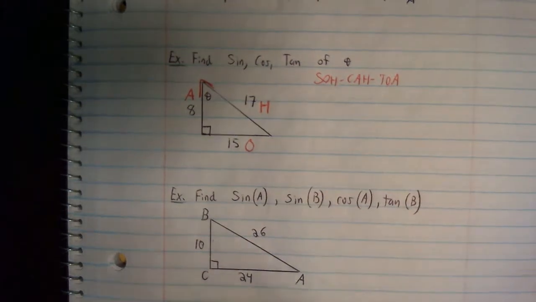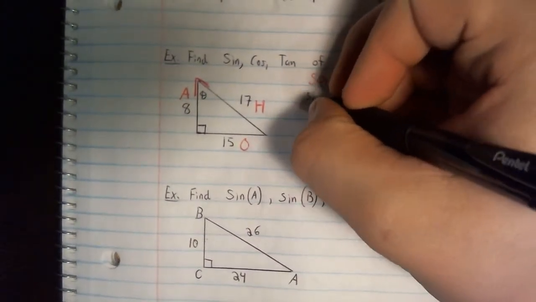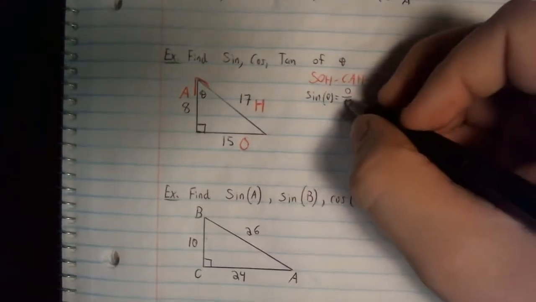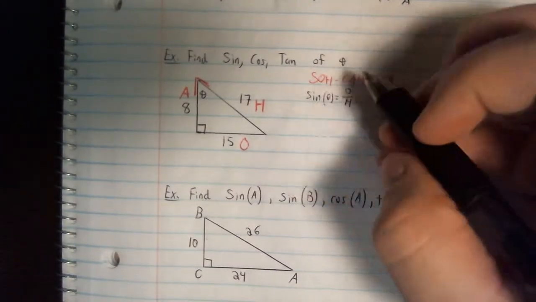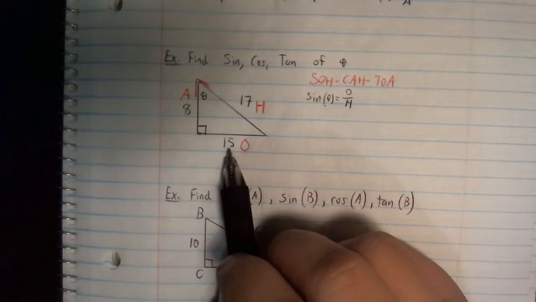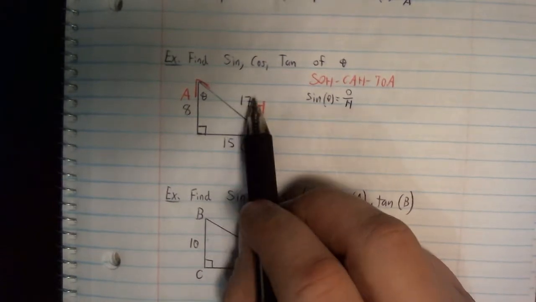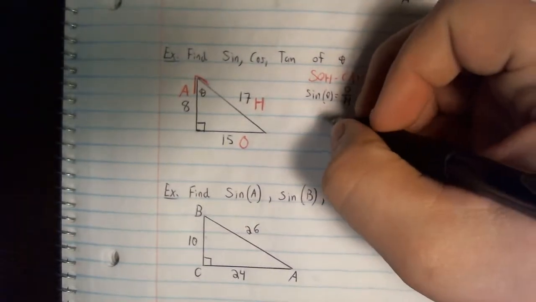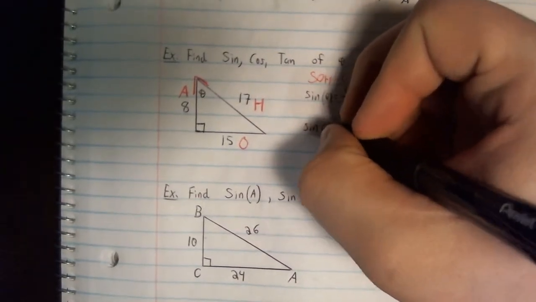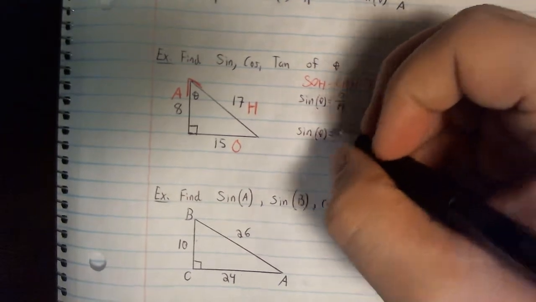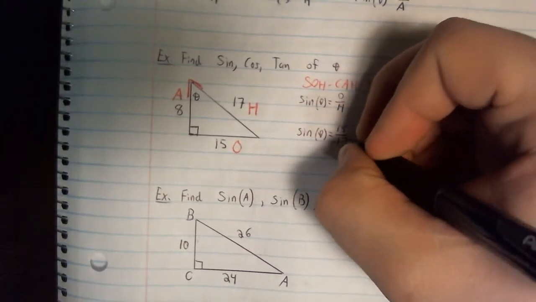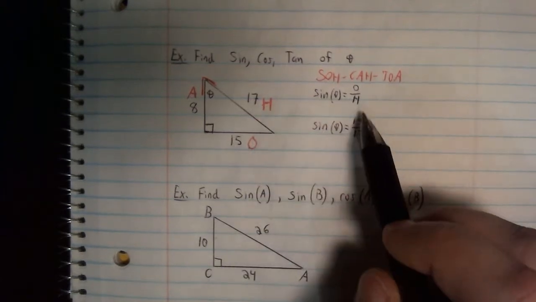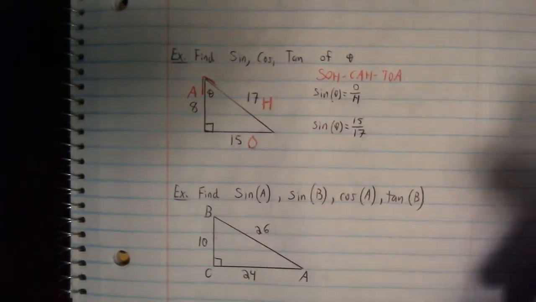So for this problem, sine of theta, which is opposite over hypotenuse, we now can just look at the values and replace the values into our problem. So sine of theta is 15 over 17, because all I did was just replace O and H with 15 and 17.